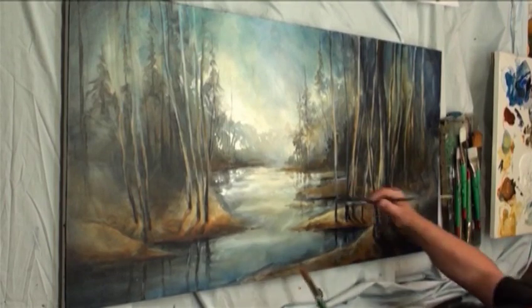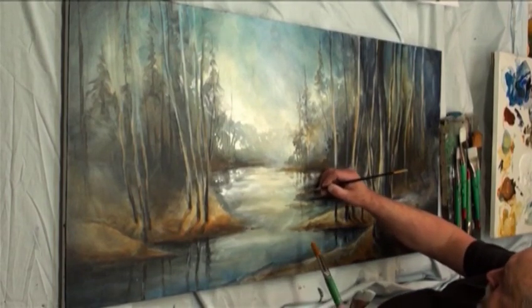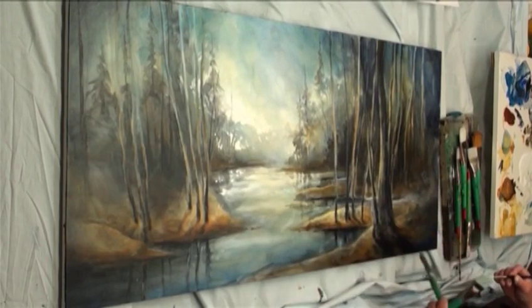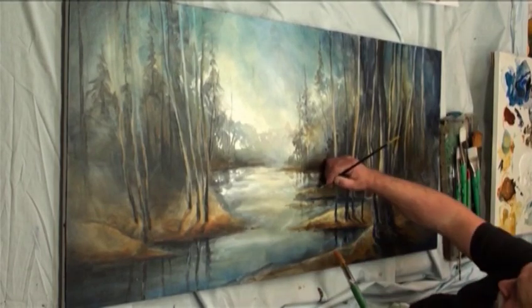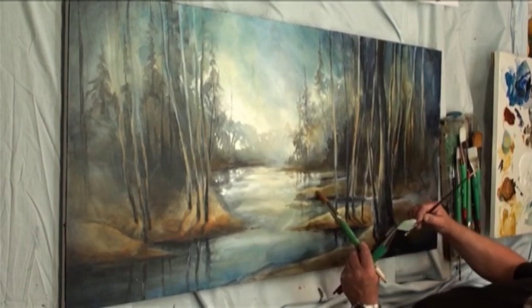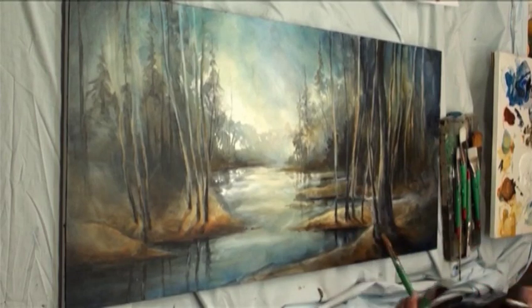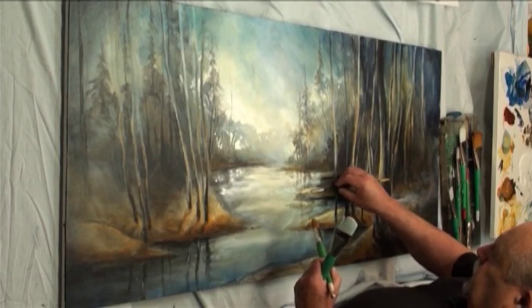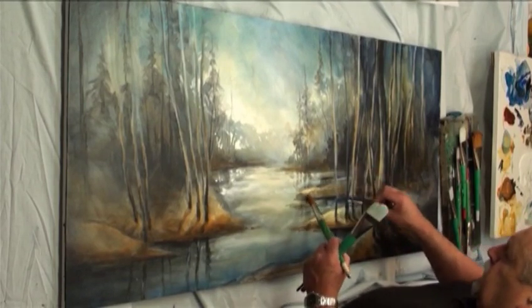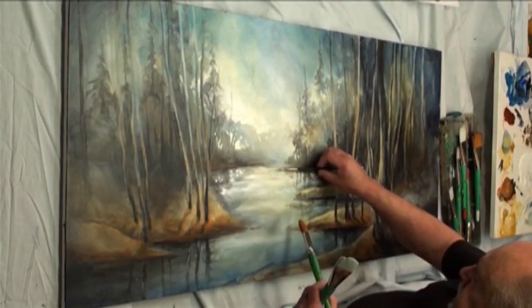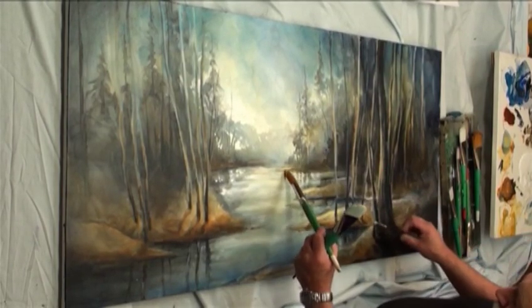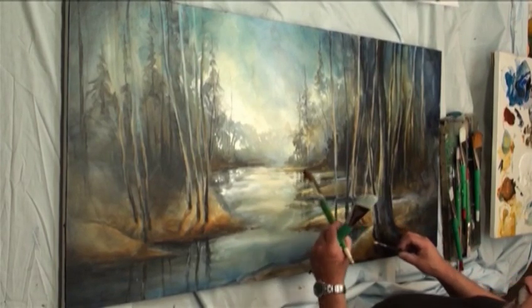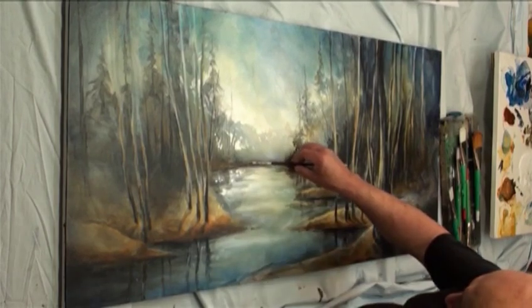Same thing going on here. Here, just a pinch of light sneaking through. Tiniest little indication.